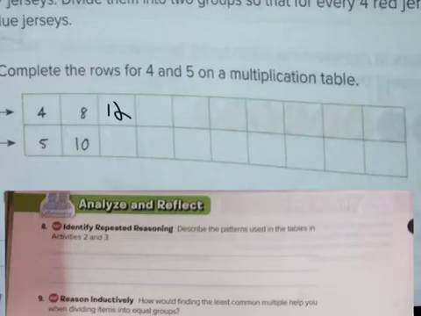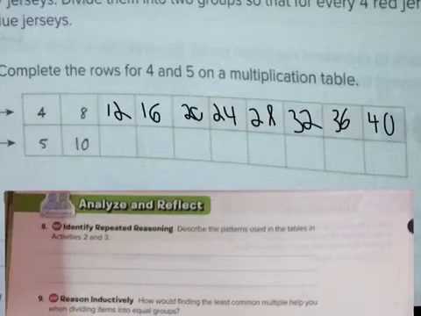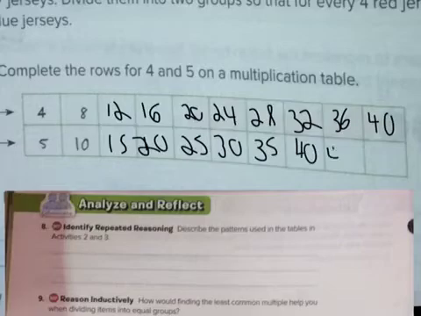4, 8, 12, 16, 20, 24, 28, 32, 36, 40, and 5, 10, 15, 20, 25, 30, 35, 40, 45, 50. Clearly we're counting by multiples of 4 and multiples of 5.